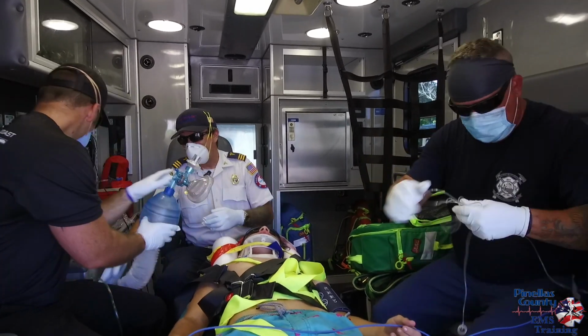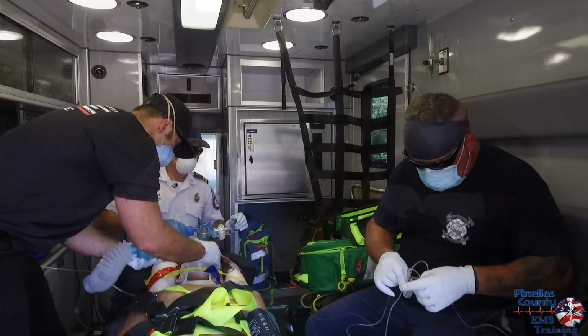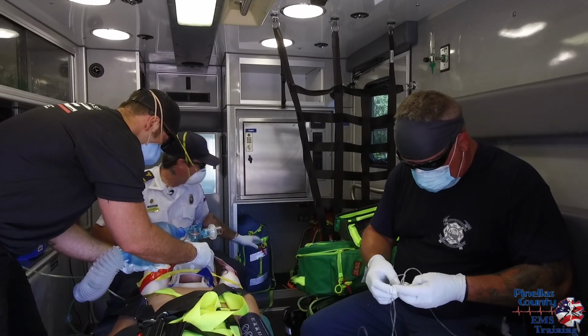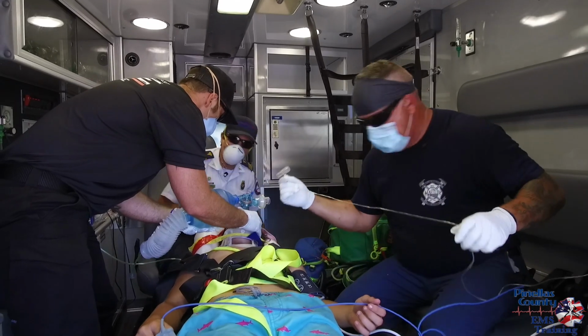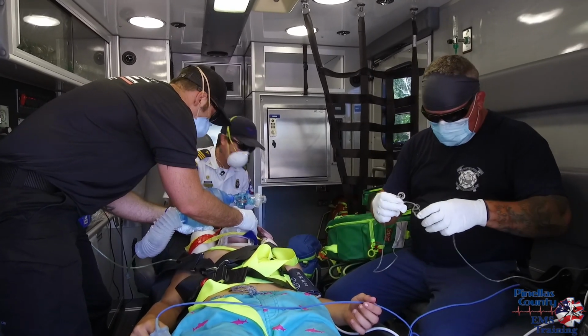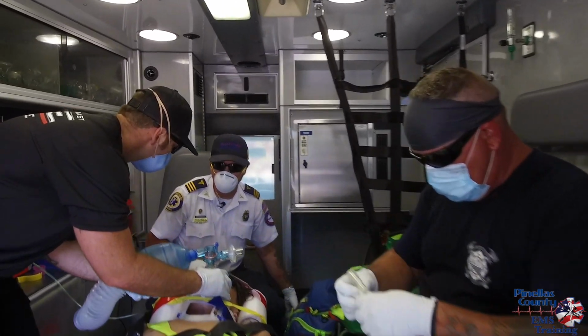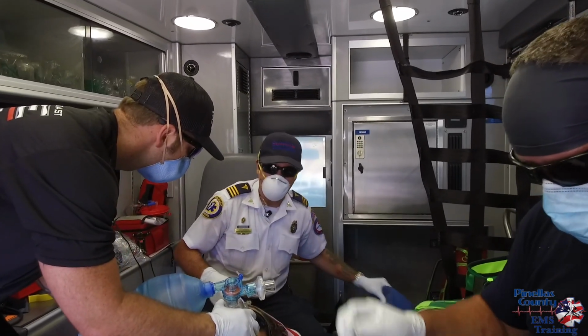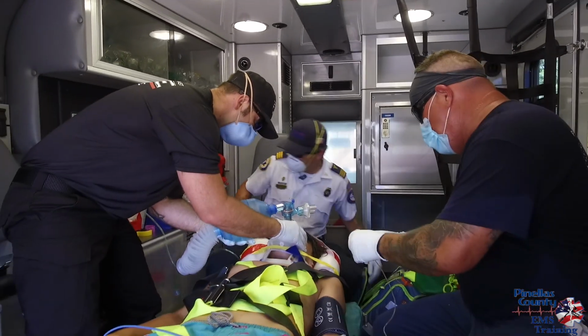Yeah, so I'm thinking he's probably about 60 kilograms. If you want to bag him for now, he's about at 2 mics per kilogram. That's going to give us 120 micrograms of fentanyl. Okay. And then the etomidate is going to be 0.3 milligrams per kilogram. That's going to be 18 milligrams, which would be 9 mLs. Sounds good, Rick. Let's do that.